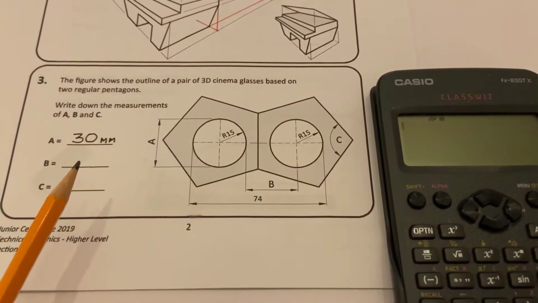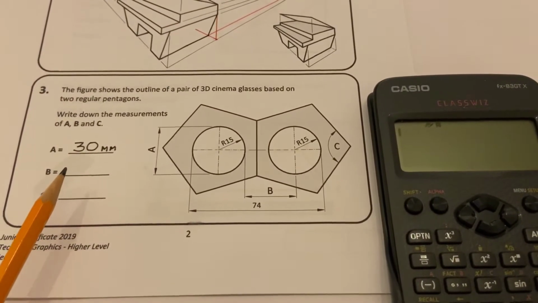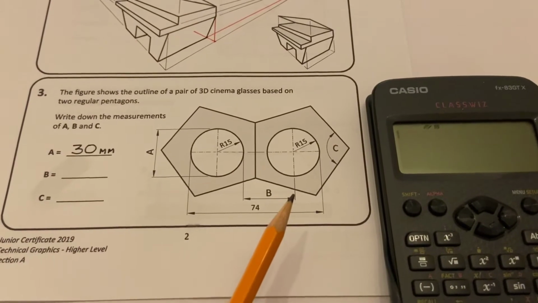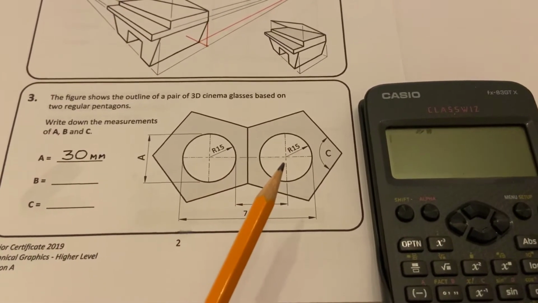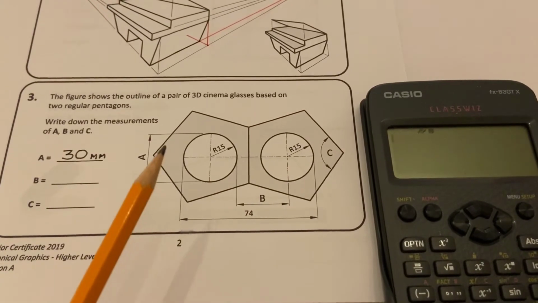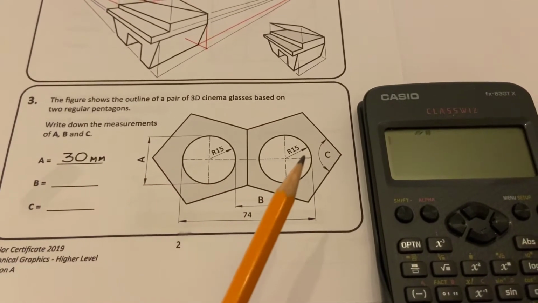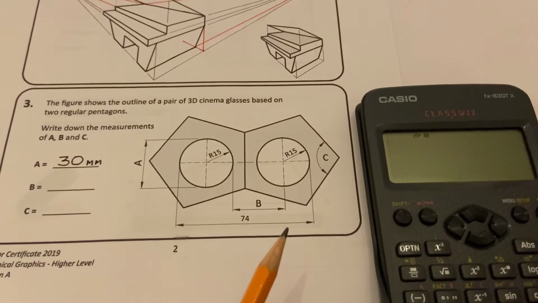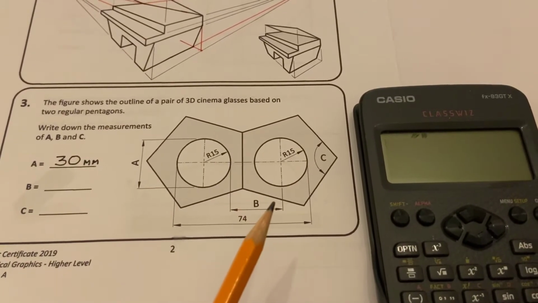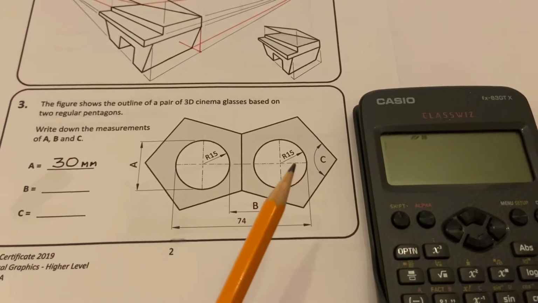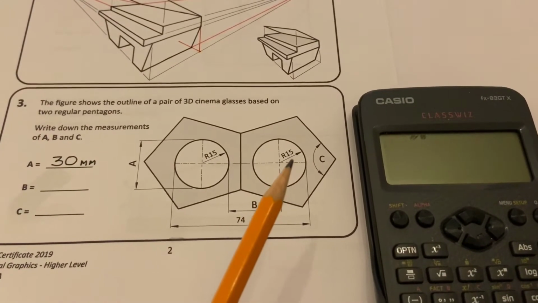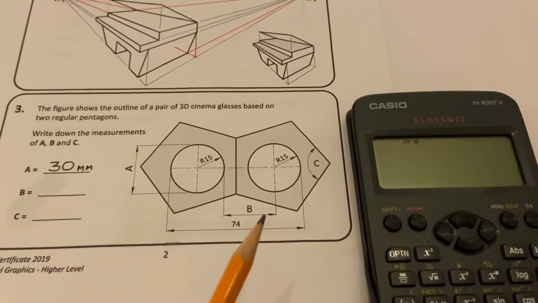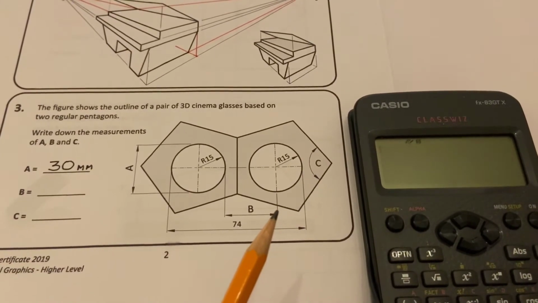So looking at the next part of the question, getting the dimension for B. Now B is this distance here between the end of this circle and the center of this one. But we are told that the distance from the end of this circle to the end of this circle is 74. Now if we look at the distances that we have to eliminate, 15 millimeters there of that circle has to be eliminated to bring us from here to here.